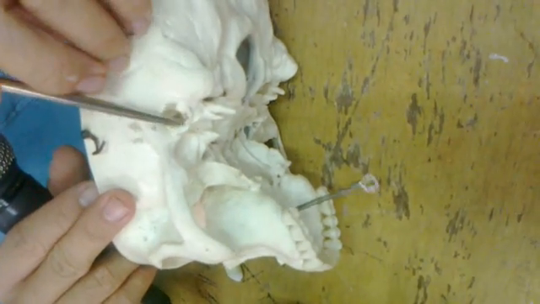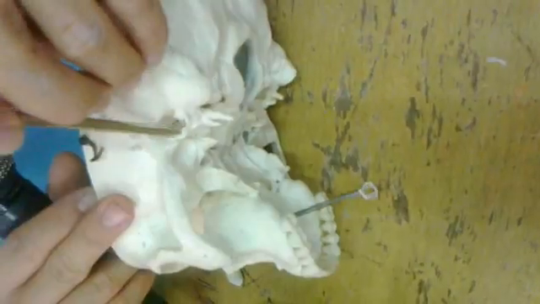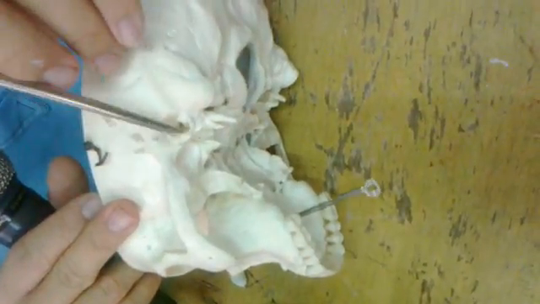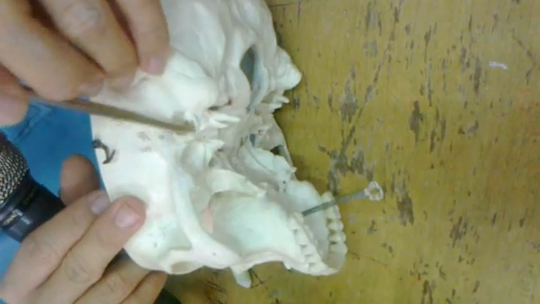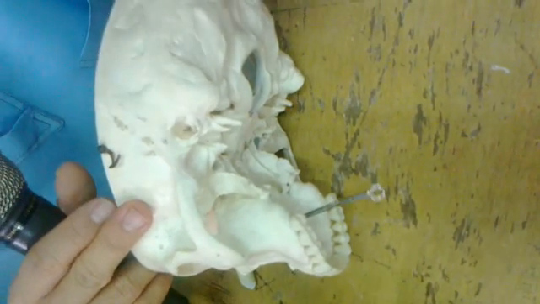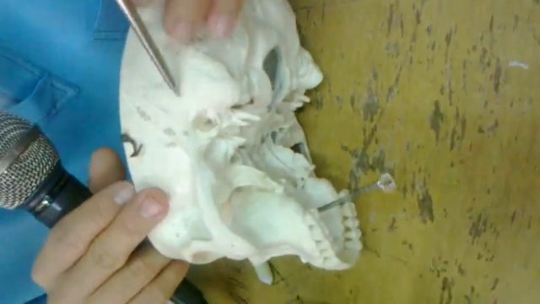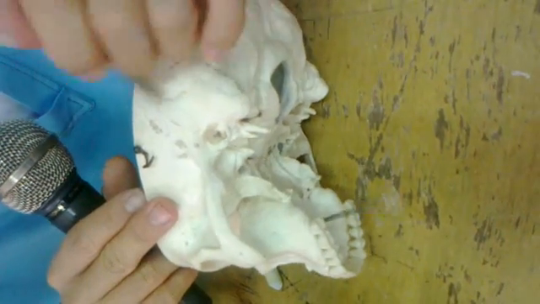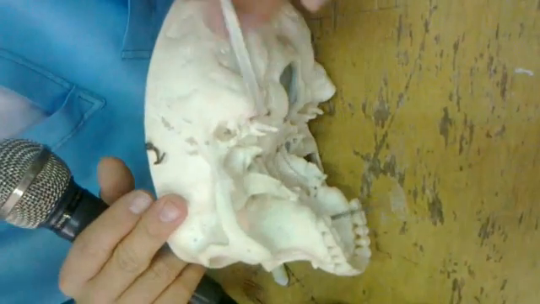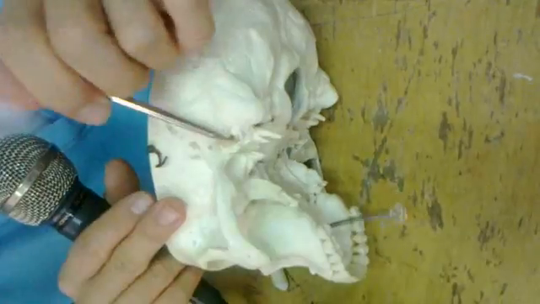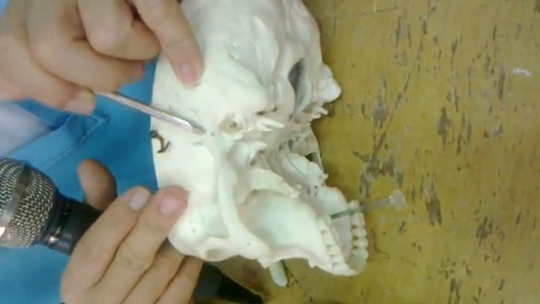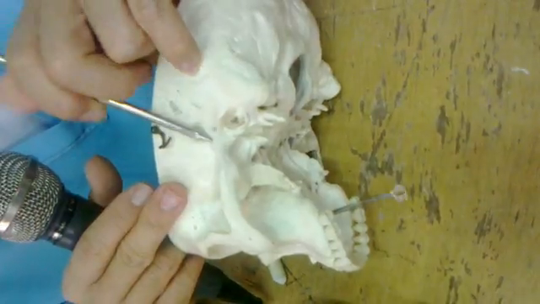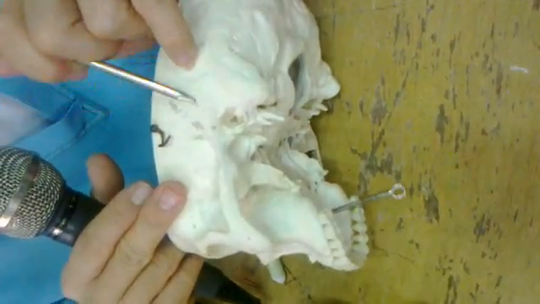And then in front of the opening, the C-shaped structure, we call your tympanic plate of the temporal bone. Next, you have a certain crest above the meatus. We call that crest your suprameatal crest.